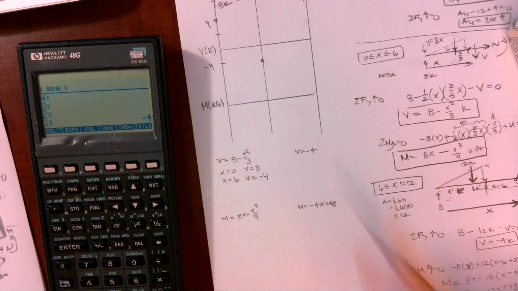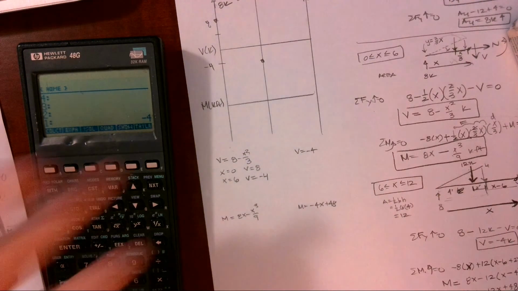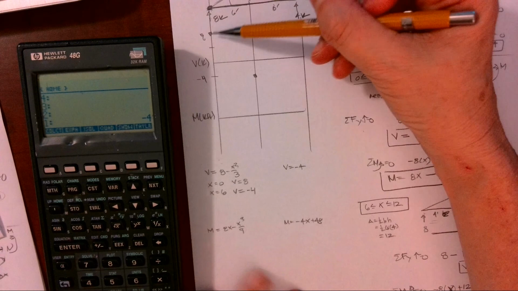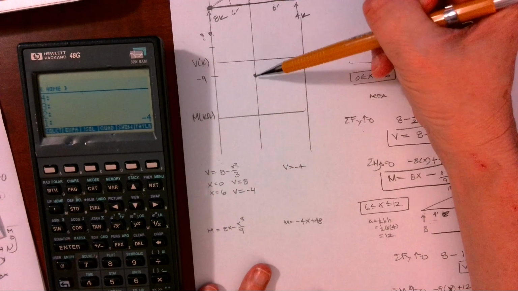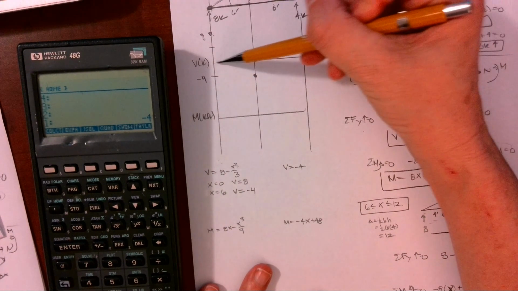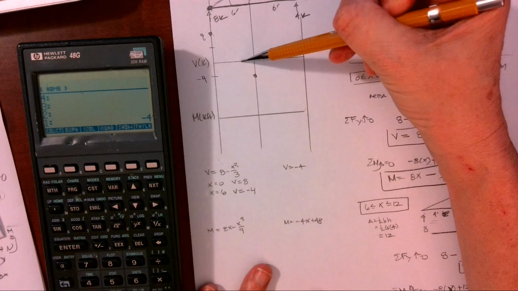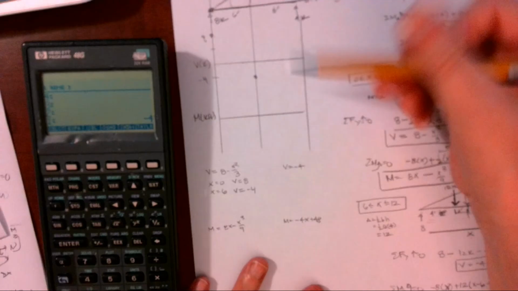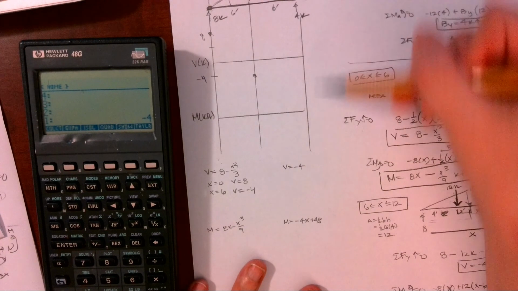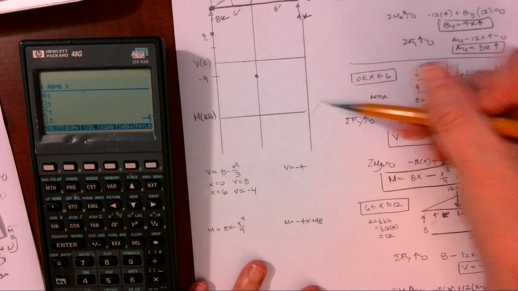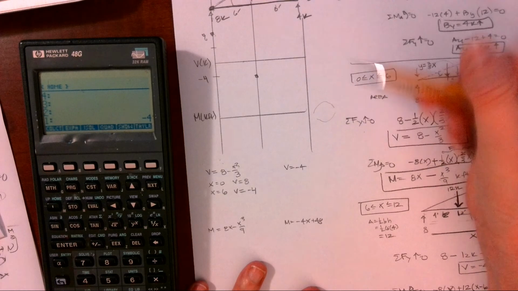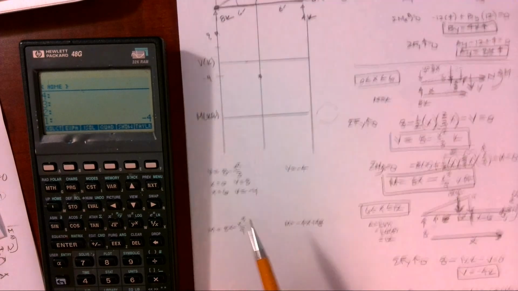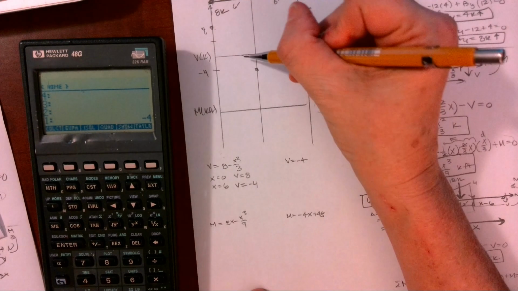So there's a couple of things I need to look at here. The first thing is we are crossing over from a positive shear to a negative shear, so somewhere along this line our shear equals 0. And it's important to note that when shear equals 0, our moment has either reached a max or a min. So we are actually going to need to find where we have crossed this line.